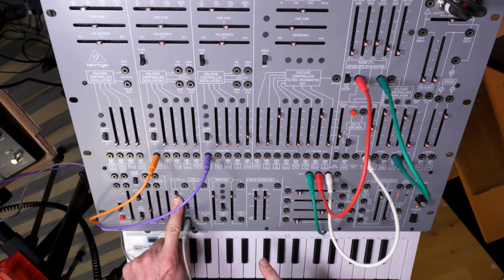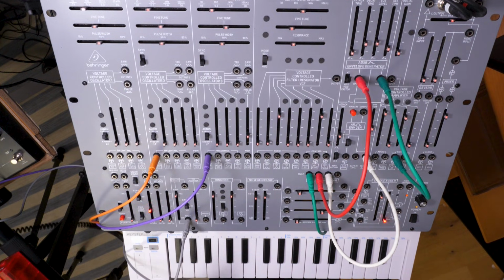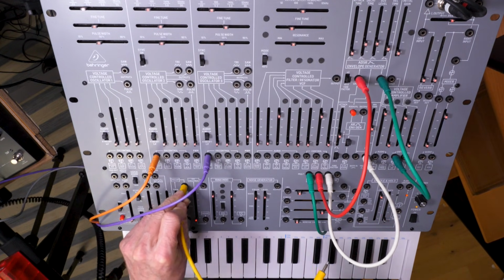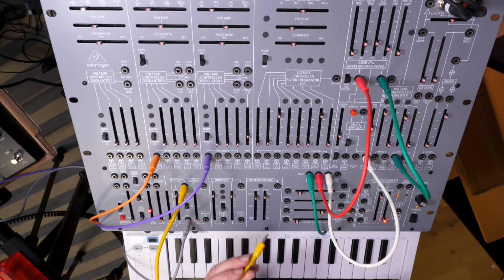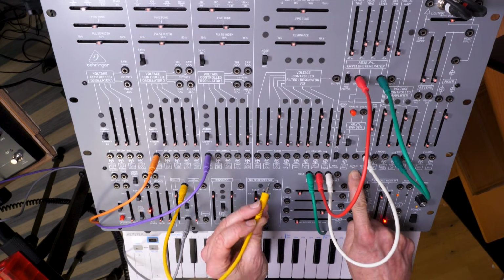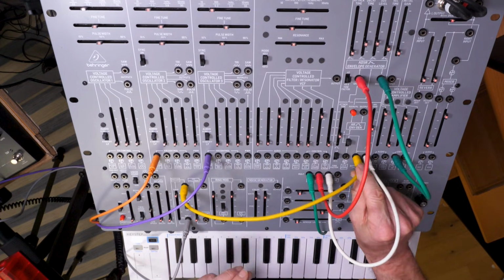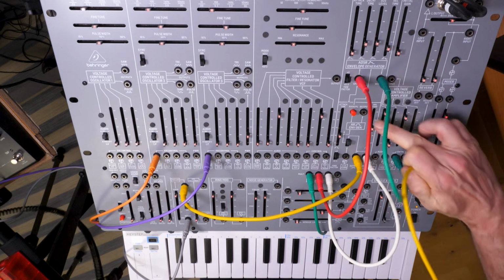This slider is all the way up to the top. And now I take the preamp output with a boosted gate signal from the Arturia microbrute and plug it here into the gate in.